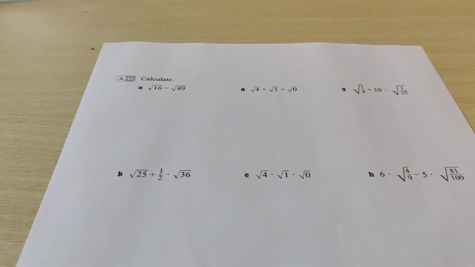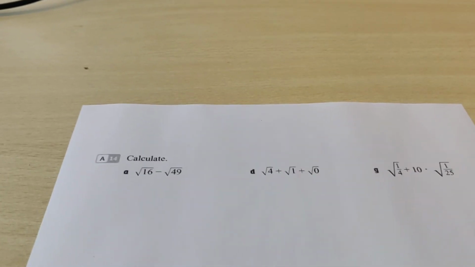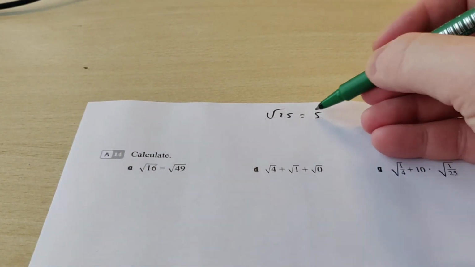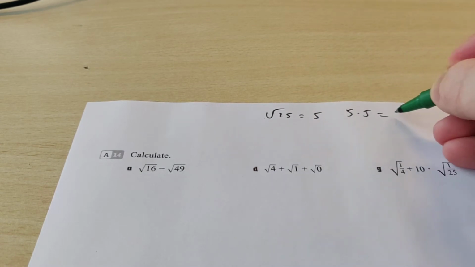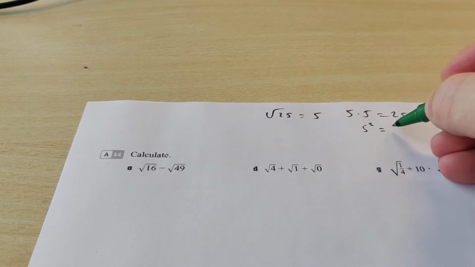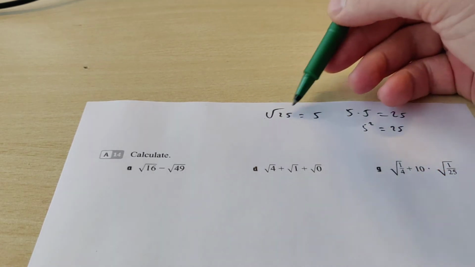Now for the people that forgot what a square root was, let me show you that over here. For example, the square root of 25 is 5, because 5 times 5 is 25, right? So the square root is the opposite of squared, because 5 squared is 25. And these are each other's opposites.